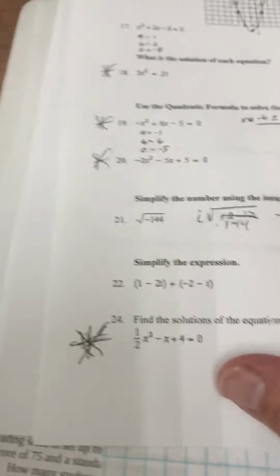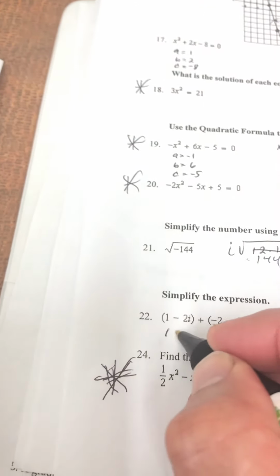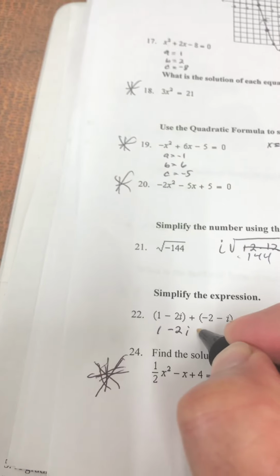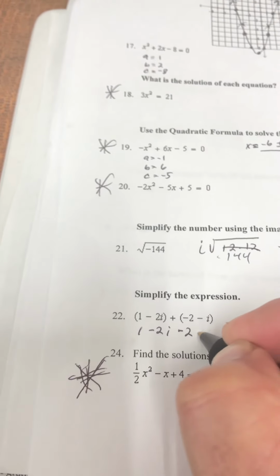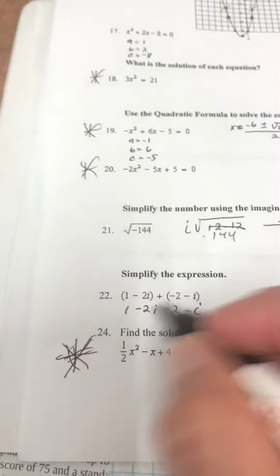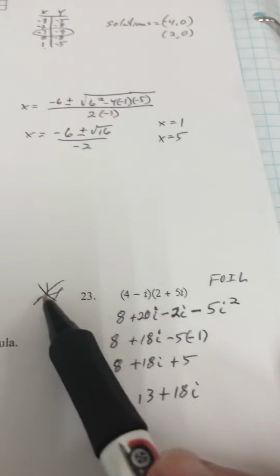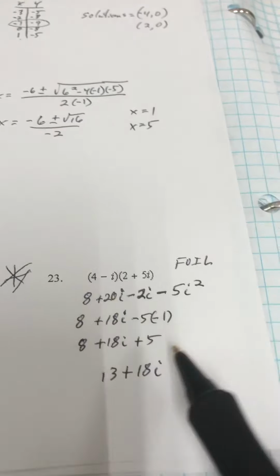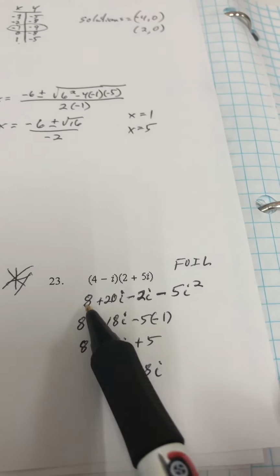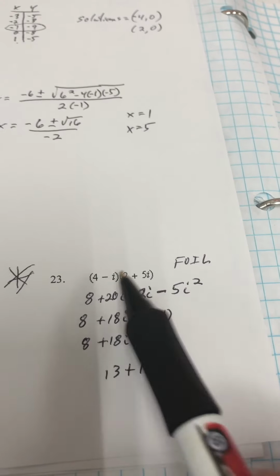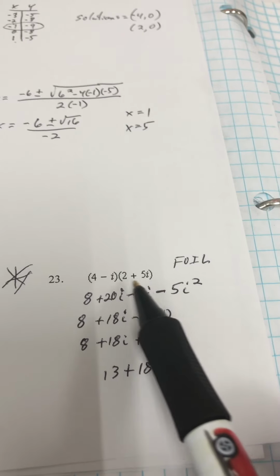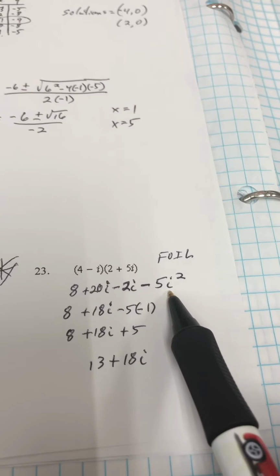And moving on to number 23. This one would be easy if I could get you started. It's just going to be 1 minus 2i minus 2 minus i, and you just combine your like terms. This one, you're multiplying, so that's why there's a star there. You have to do the FOIL method. So I did first times first, outside times outside, inside times inside, and last times last.